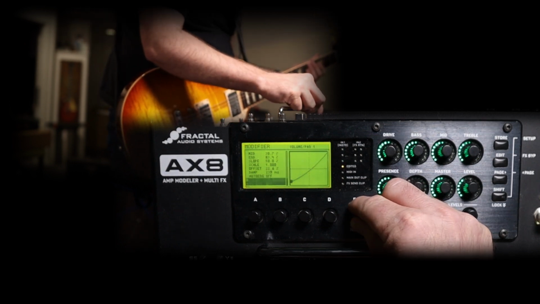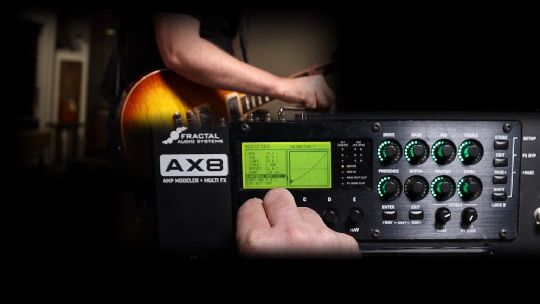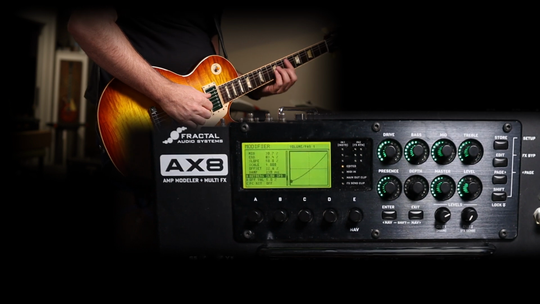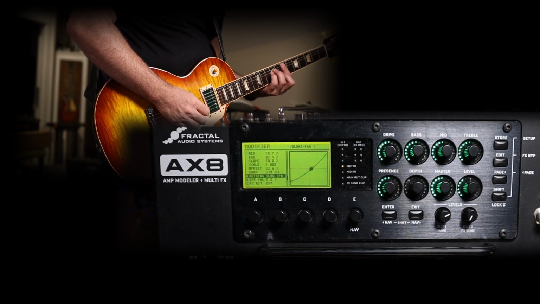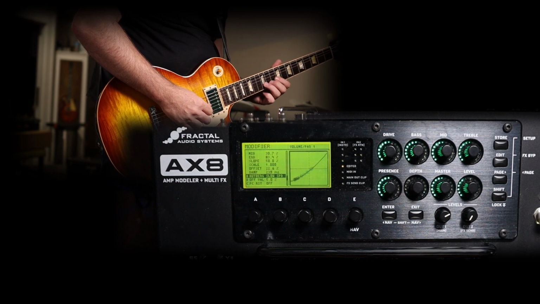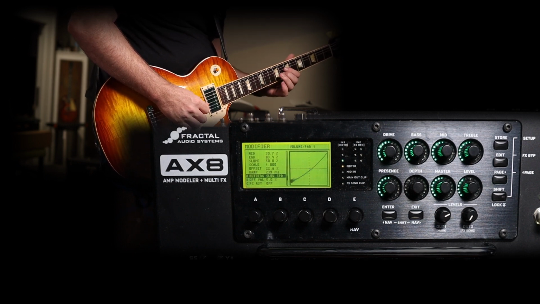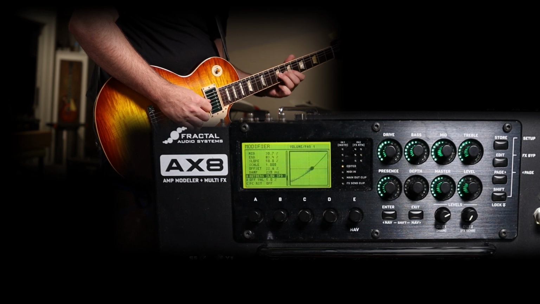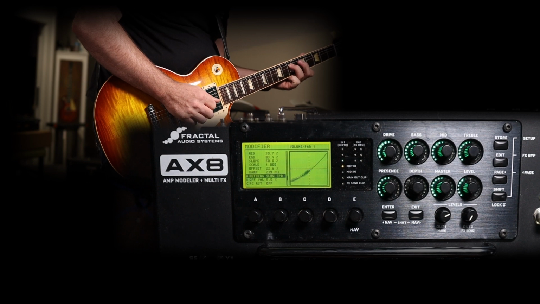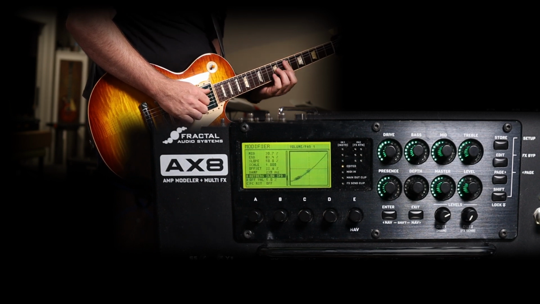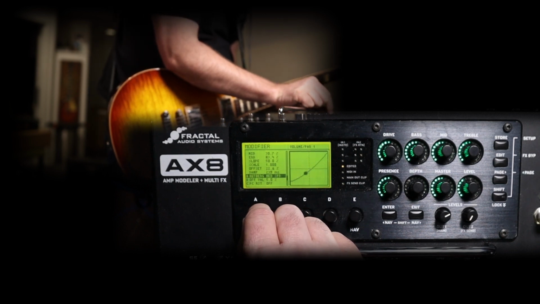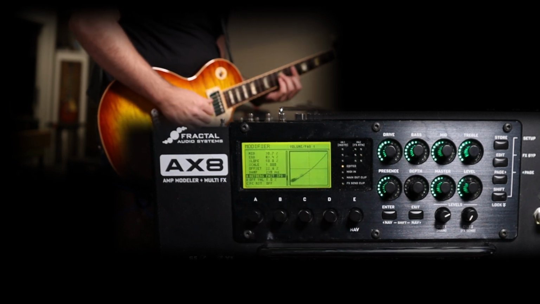Okay, we can also have auto engage. So there's a slow speed. Here's a fast speed.